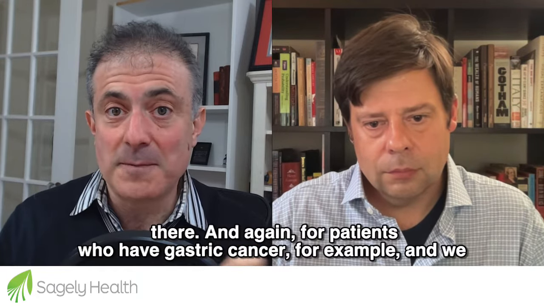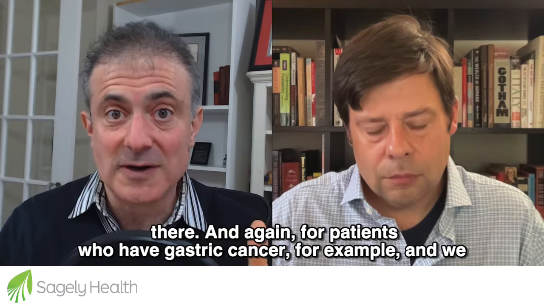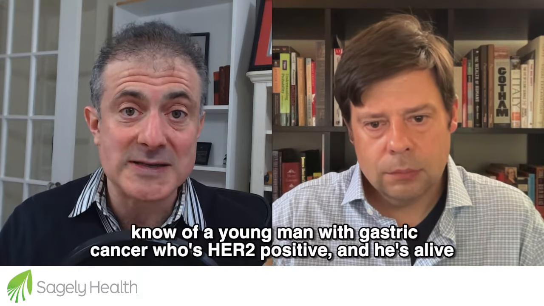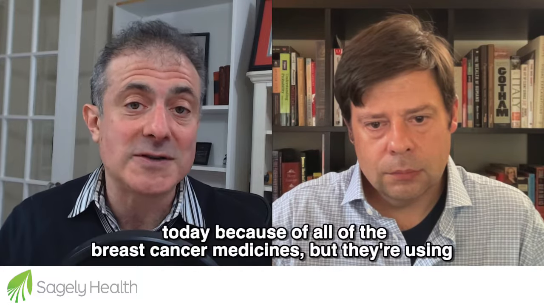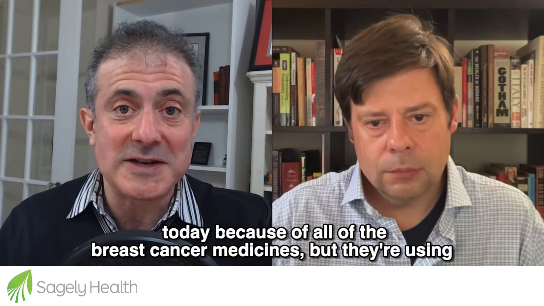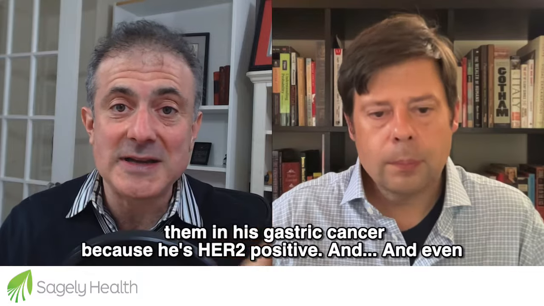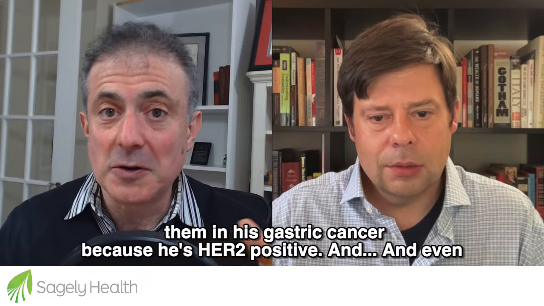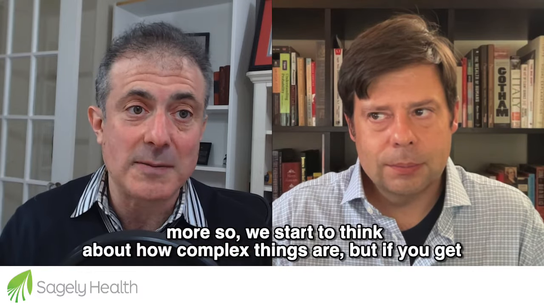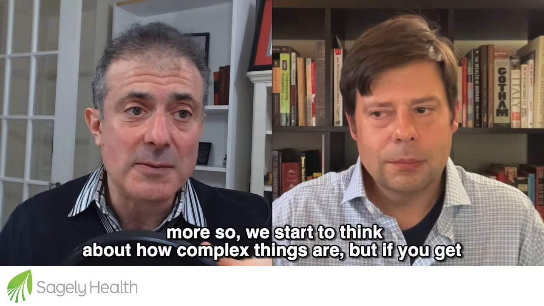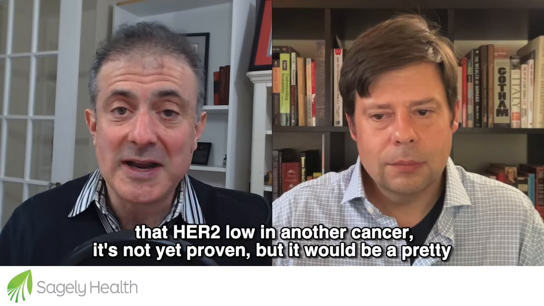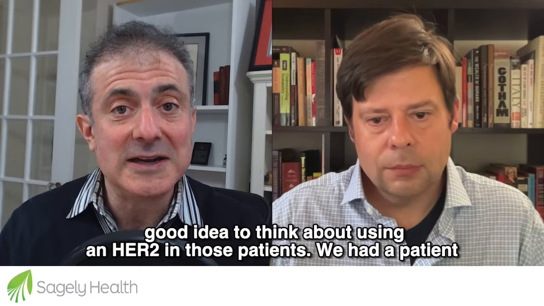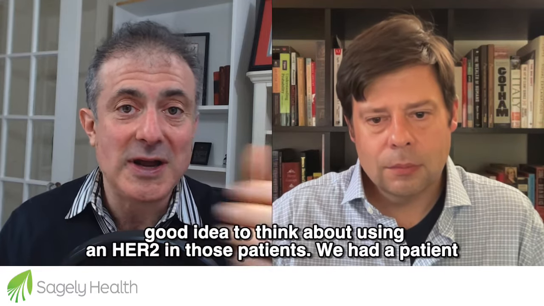And for patients who have gastric cancer, for example, we know of a young man with gastric cancer who's HER2 positive, and he's alive today because of all of the breast cancer medicines. They're using them in his gastric cancer because he's HER2 positive. And if you get HER2-low in another cancer, it's not yet proven, but it would be a pretty good idea to think about using Enhertu in those patients.